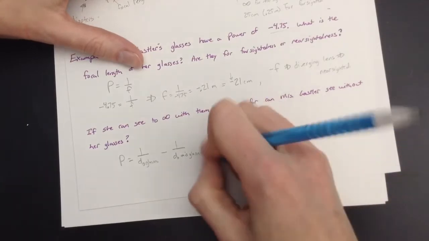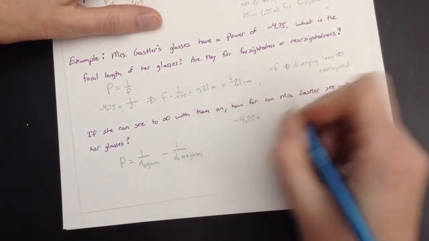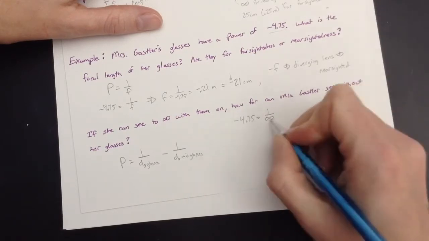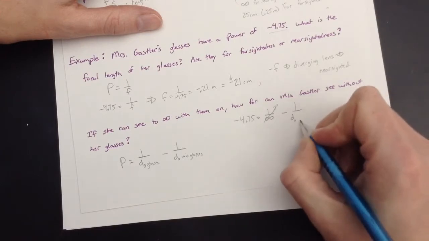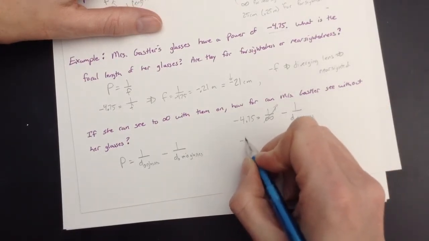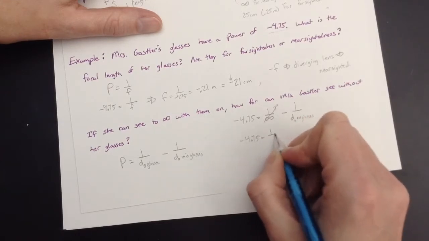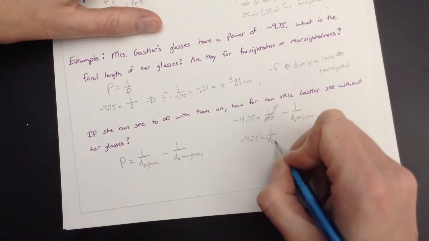So my power is negative 4.75. 1 over infinity, that's going to drop out of the equation. Minus 1 over the object, no glasses. Okay. So I've got negative 4.75 equals negative 1 over the D object with my no glasses.